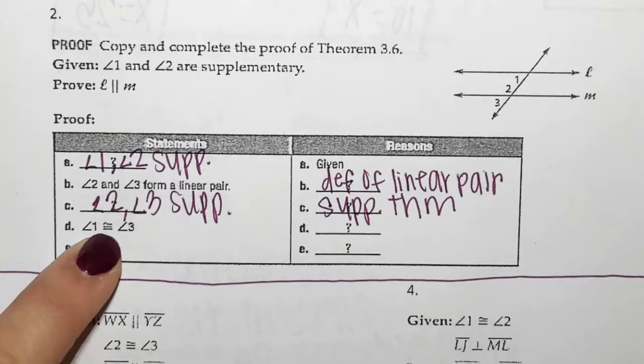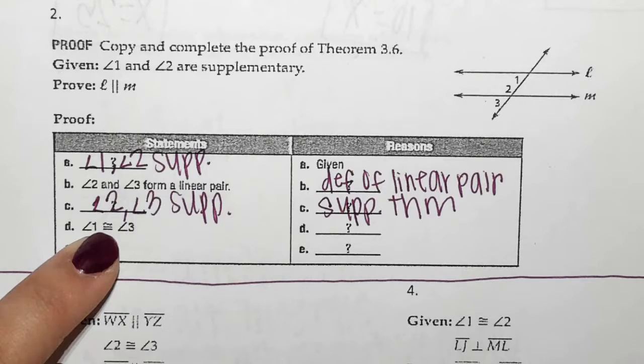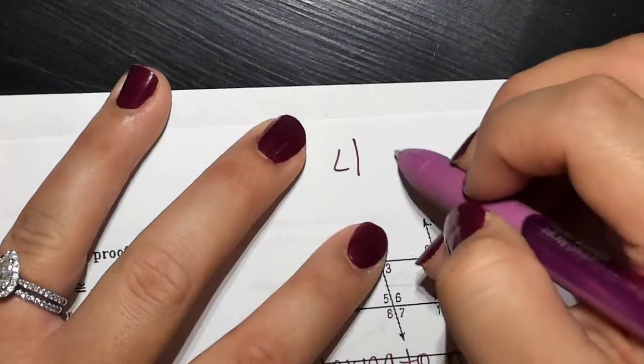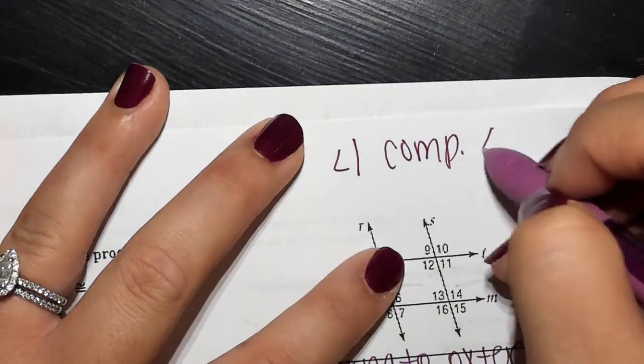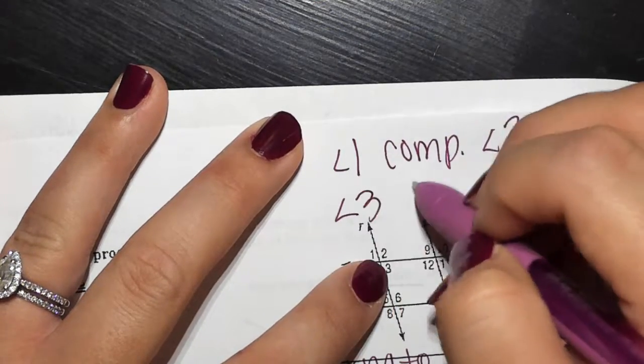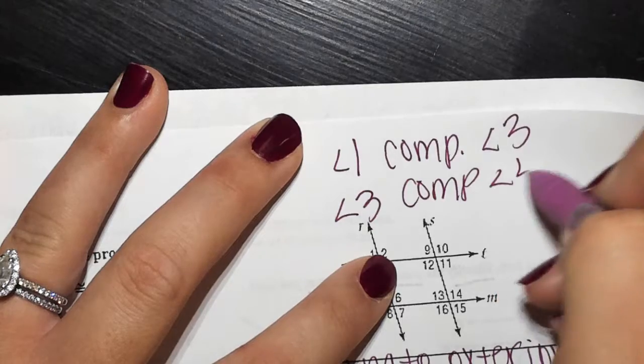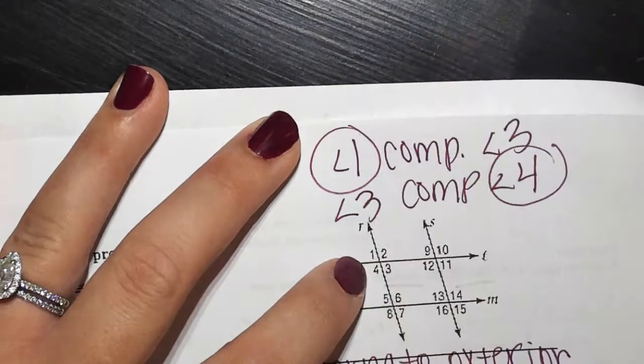Remember that time we used that if an angle is complementary to the same angle, then those two are congruent? It was like if angle 1 is complementary to angle 3, and angle 3 is complementary to angle 4, then angle 4 is congruent to angle 1. That's kind of what just happened.